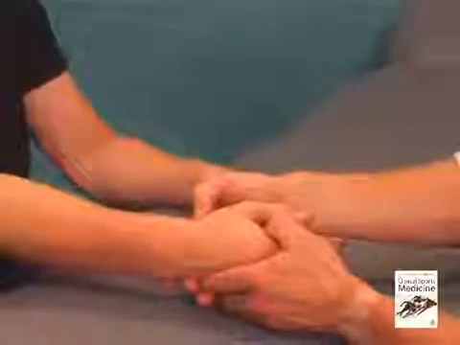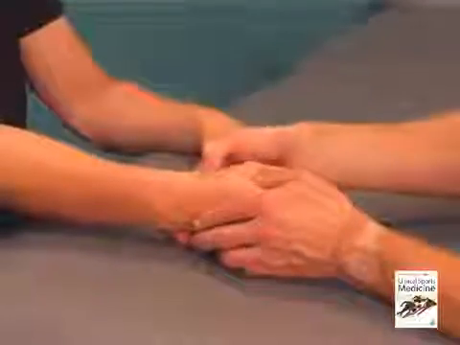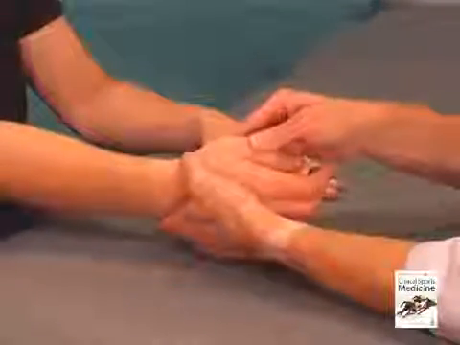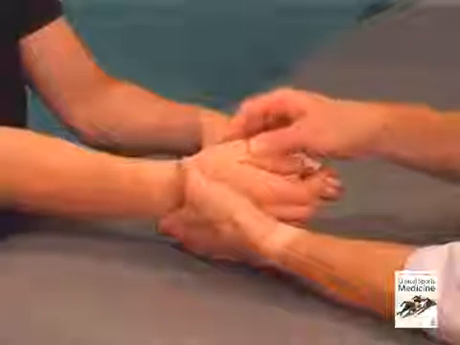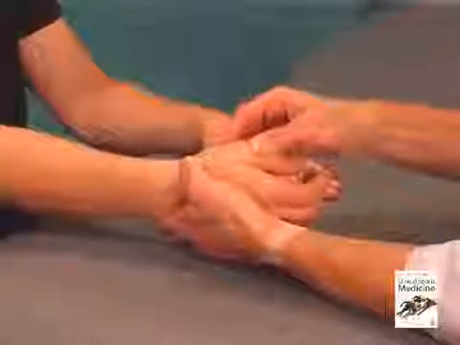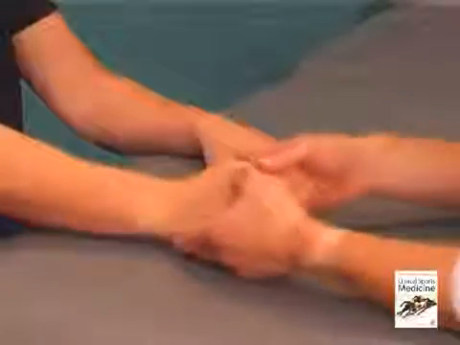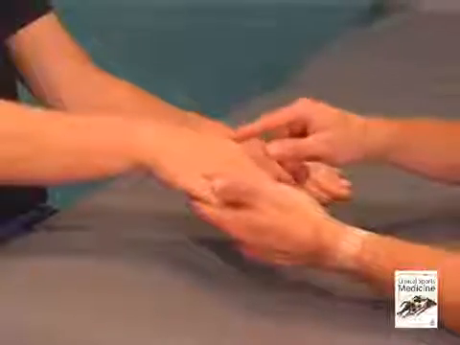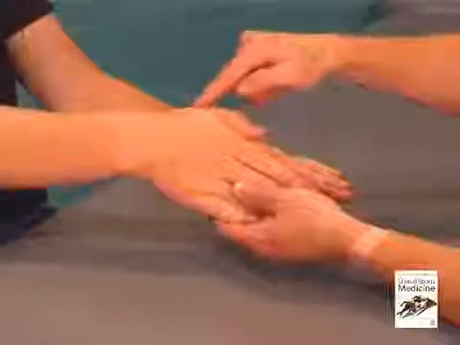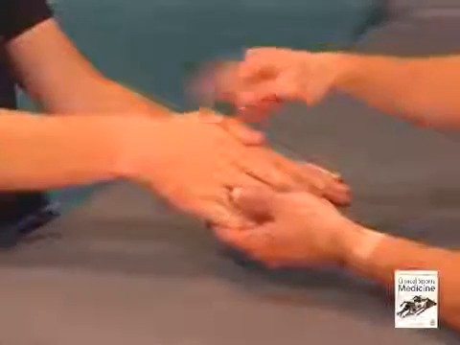We then go on to palpate the base of the first metacarpal, moving on to the carpometacarpal joint and then to the first metacarpophalangeal joint. We assess the first dorsal interosseous muscle, looking for any wasting or abnormality of contour.